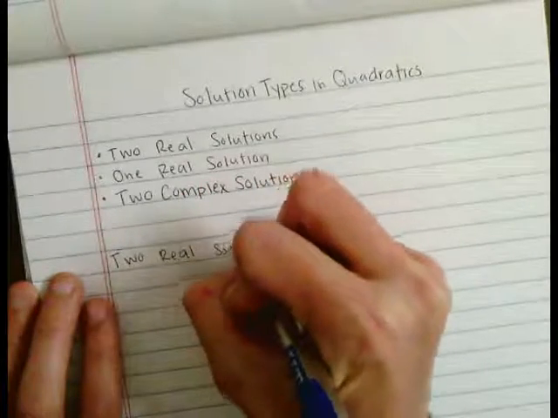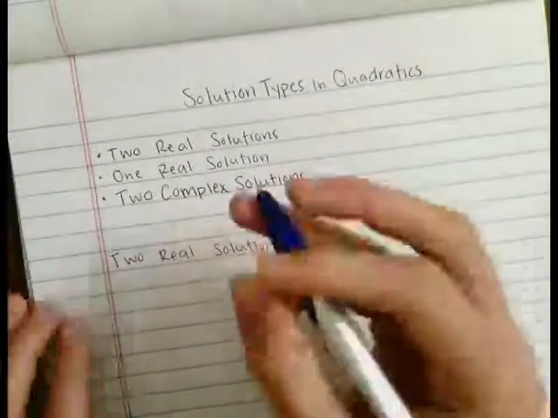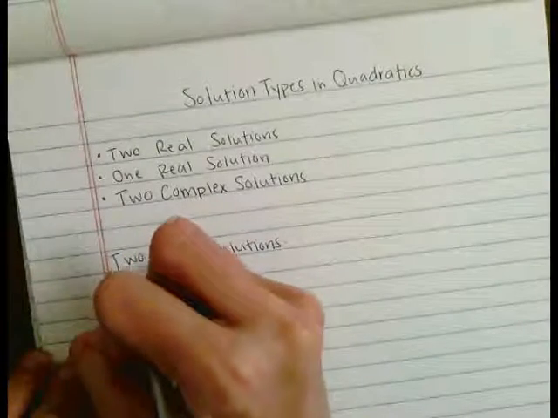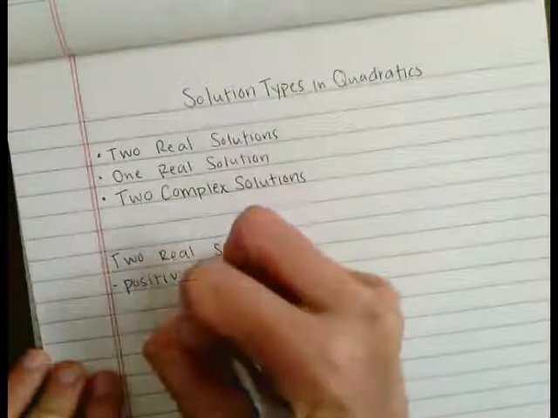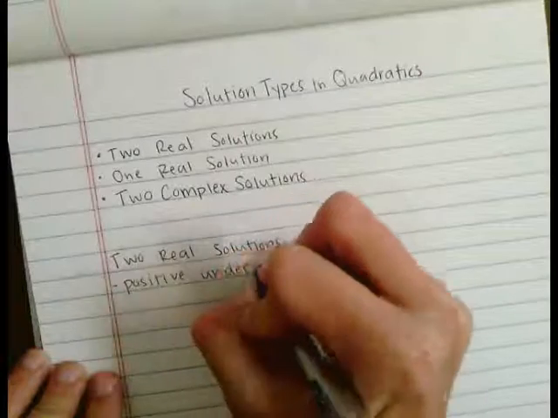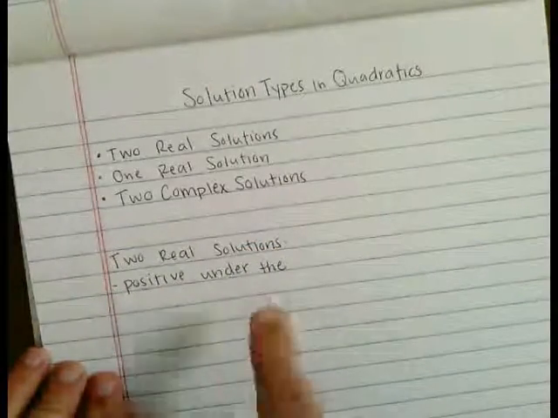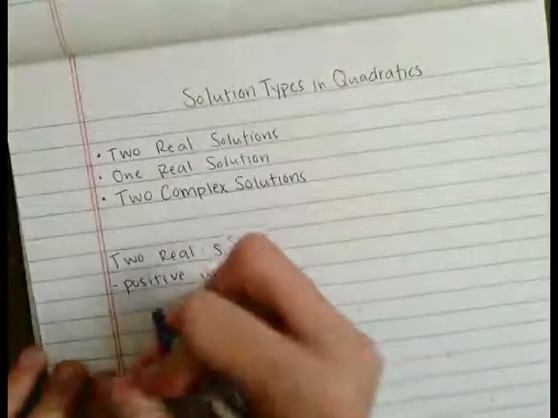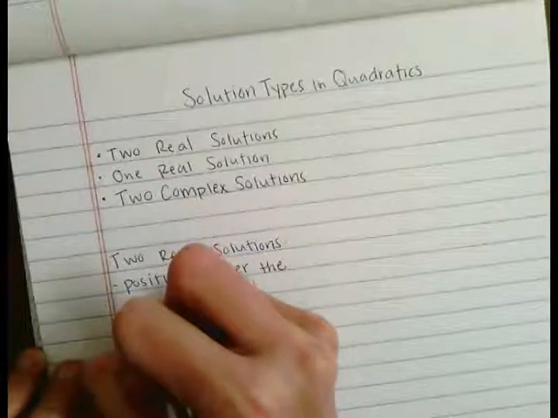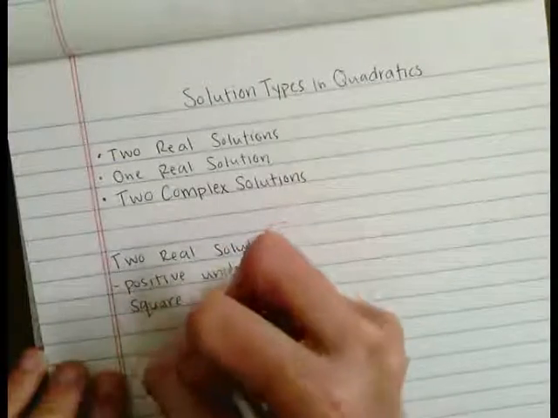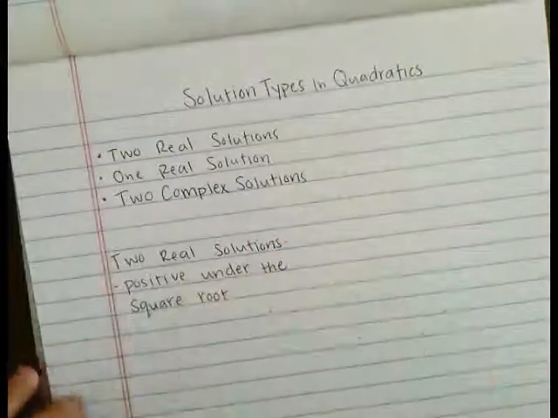You should know what this looks like. Two real solutions means that there is a positive number inside the square root or the radical sign. Okay.